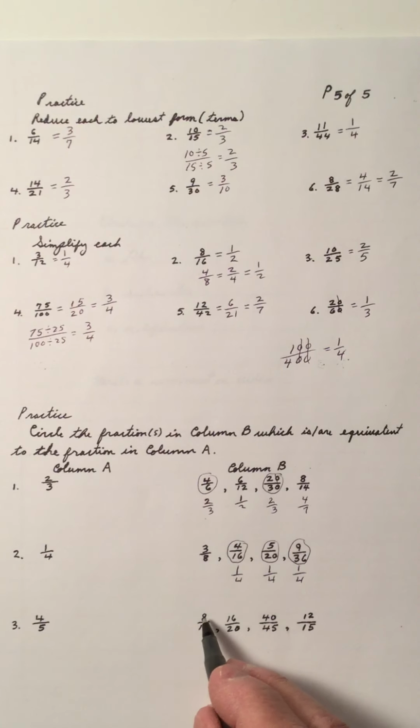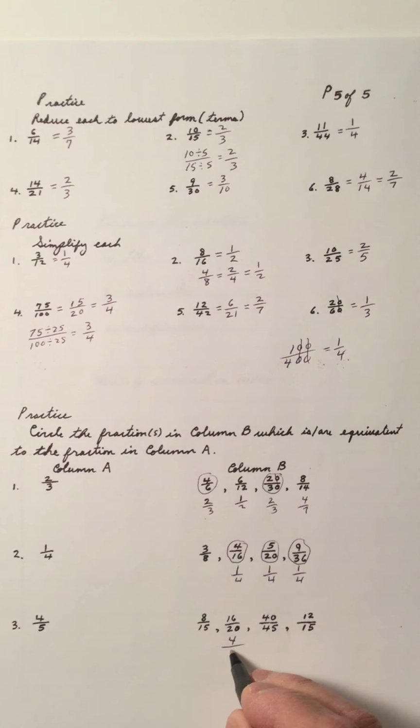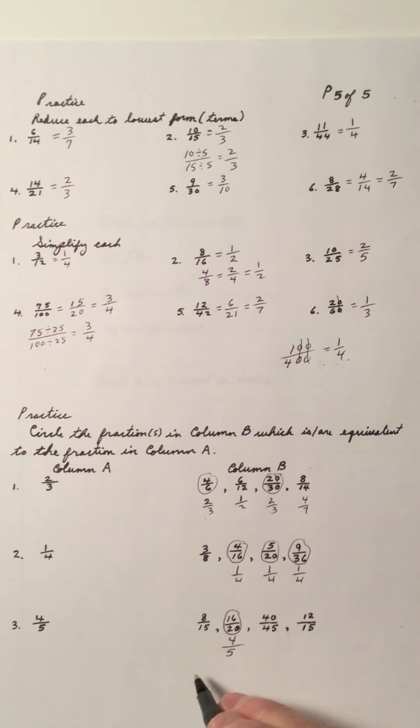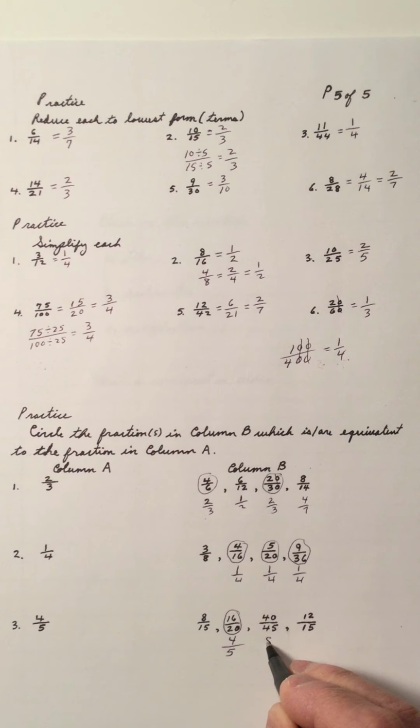4/5, 8 over 15 can't reduce. 8 is even, 15 is not even. No other factors of 8, only even numbers. 16 over 20. 16 divided by 4 is 4, 20 divided by 4 is 5, so that's equivalent. 40 over 45. We have to divide, 5 is the GCF, so I get 40 divided by 5 is 8, 45 divided by 5 is 9.